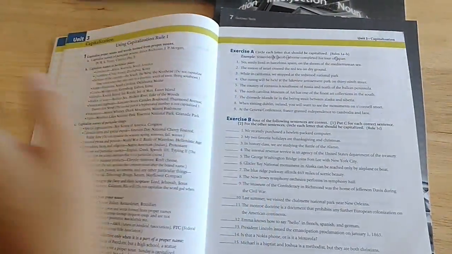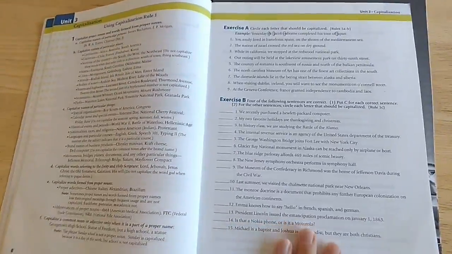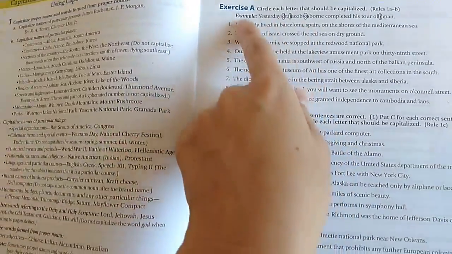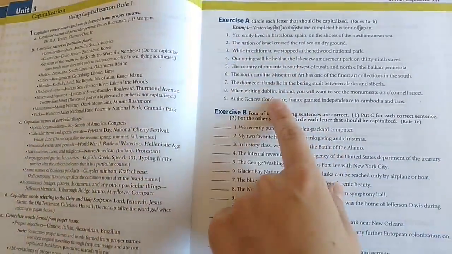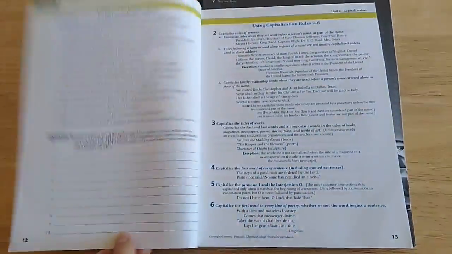So that was Unit 1 and 2. Now you're on Unit 3 for capitalization. And here's some exercises to do. Circle the letters that should be capitalized. Okay, here's some things I need to write out.